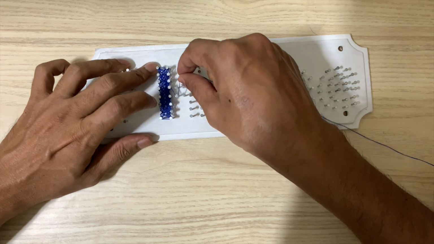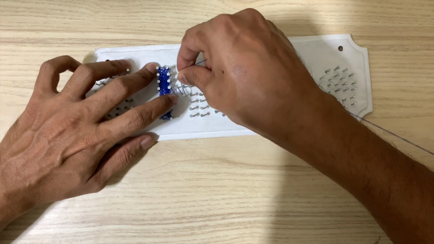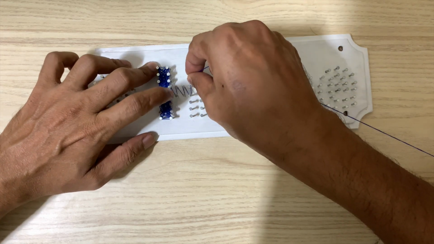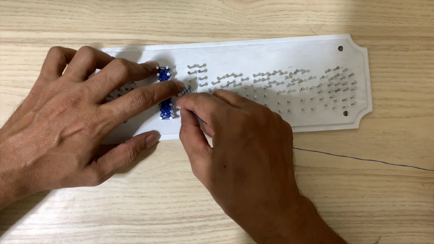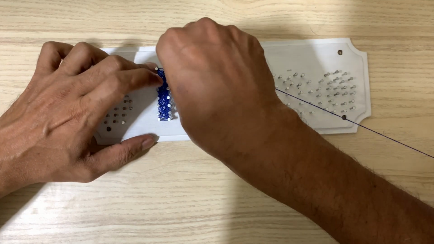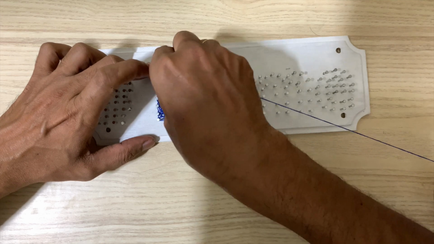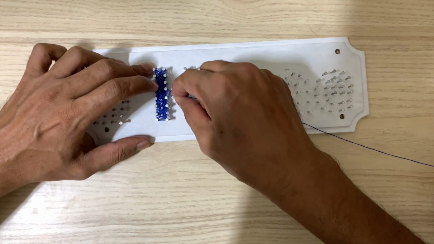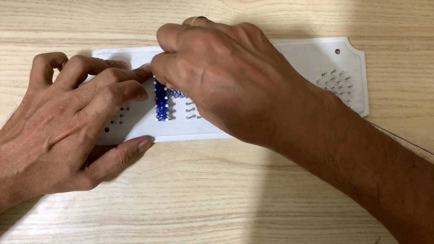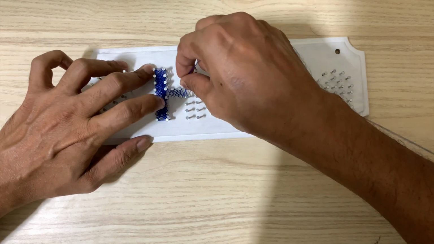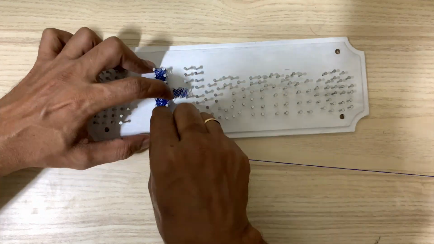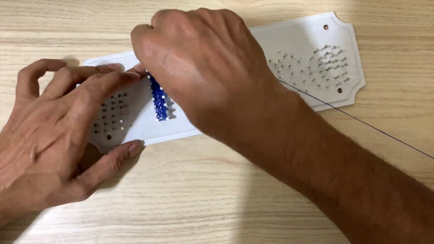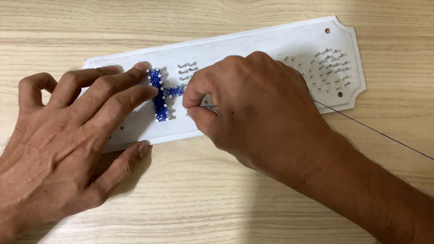So let's start doing like this, and I have to stop here because then I'll increase the gap by one nail and I'll repeat the same process. And finally complete crisscross.